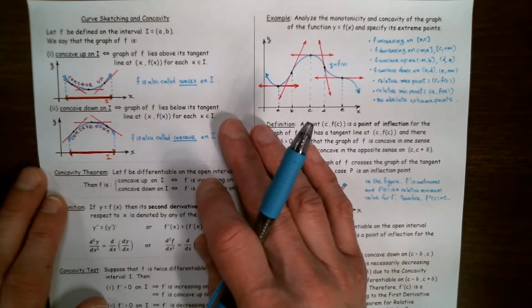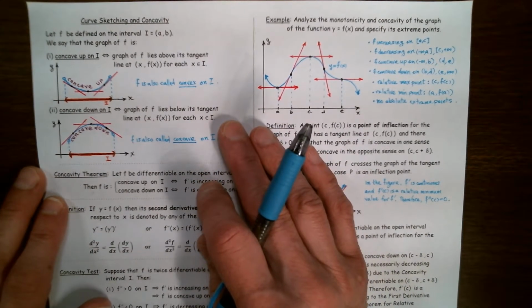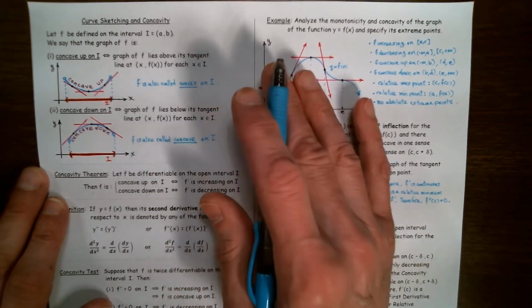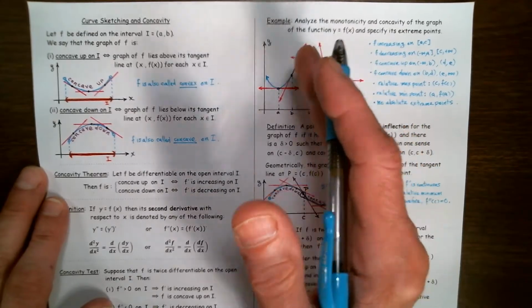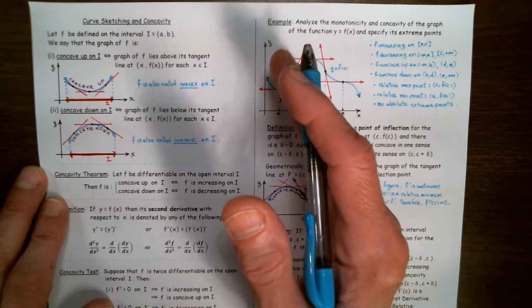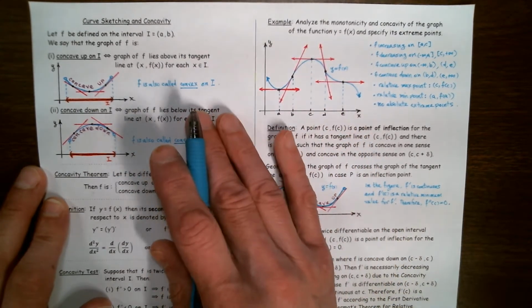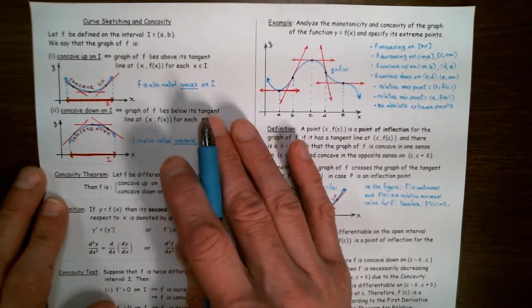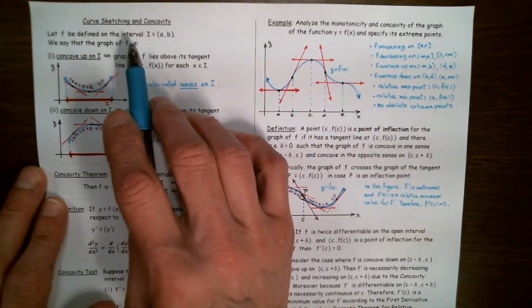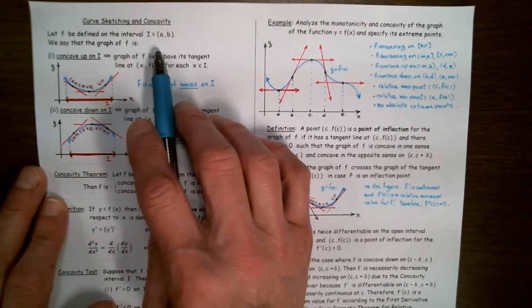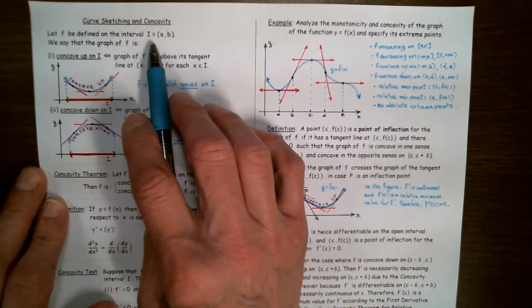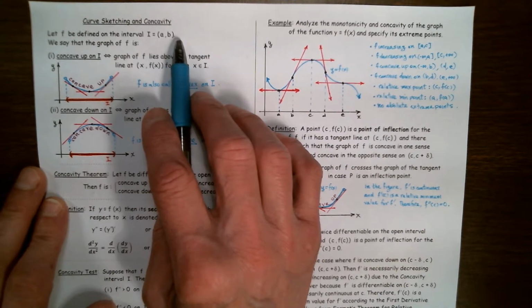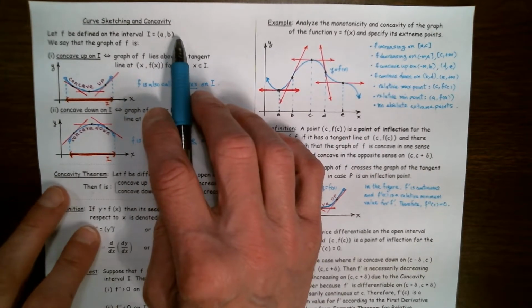So far, we have described how to determine where a function is increasing or decreasing by analyzing its first derivative. So today, we'll obtain more details regarding the shape of the graph of a function by discussing its concavity. So we begin with a function f that is defined on the open interval I equal to (a, b).